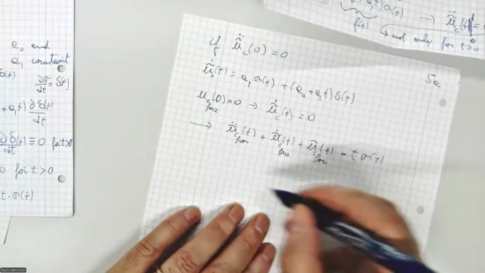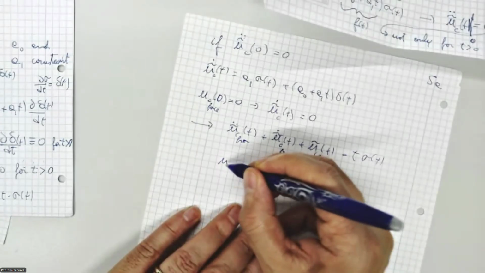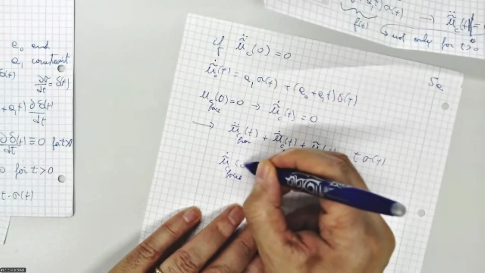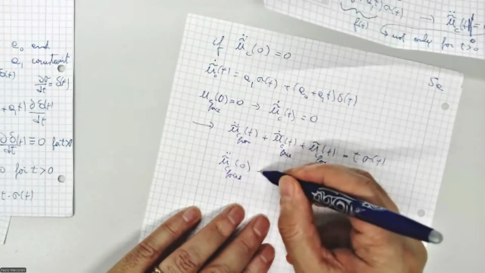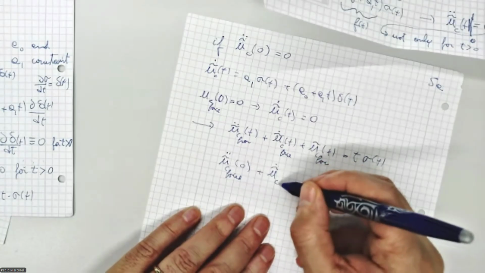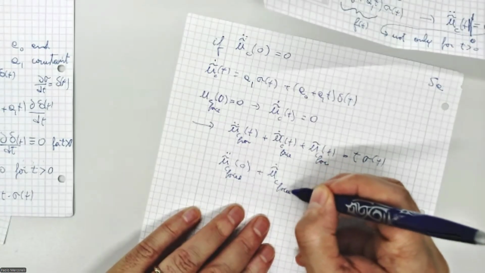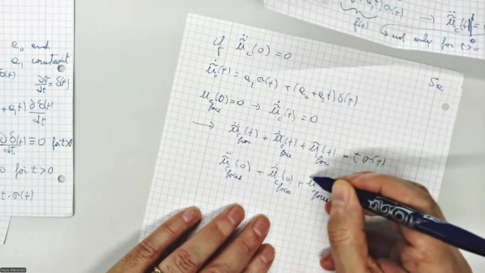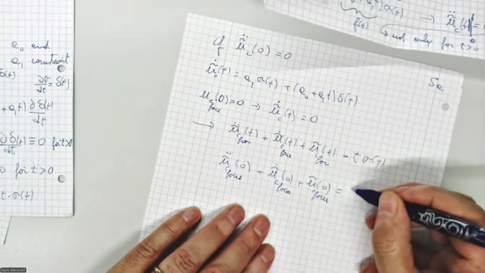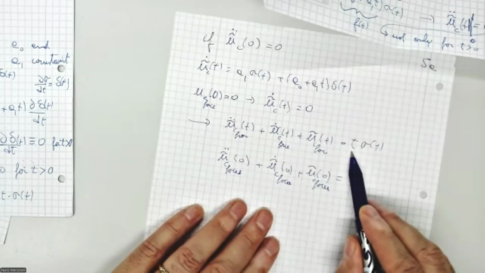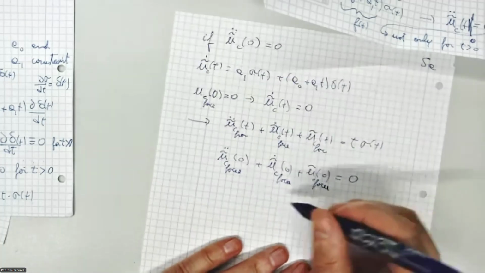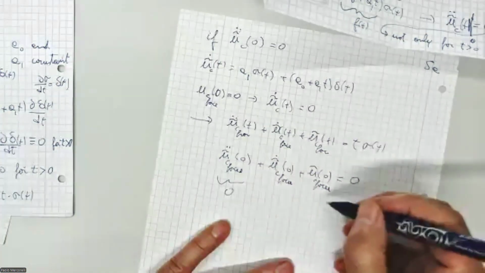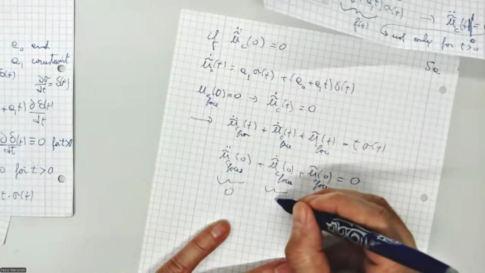Now, what happens at time 0? Because of this presence here, but this is 0. This is 0.